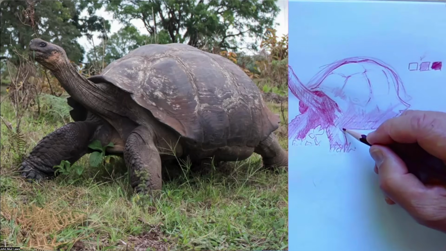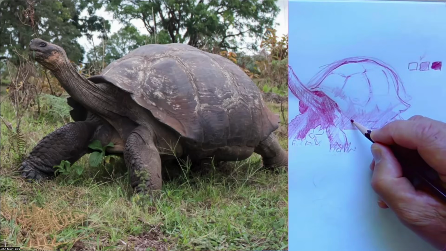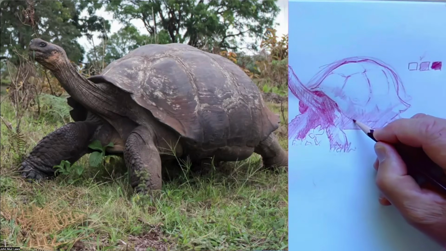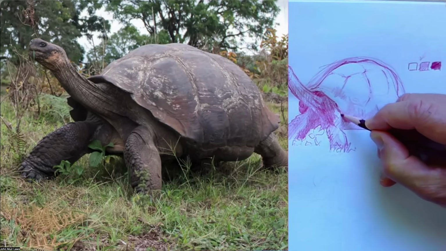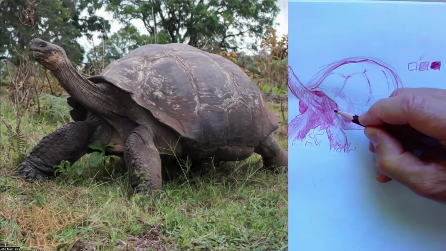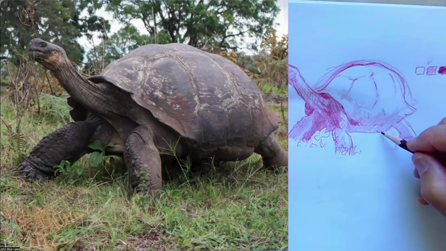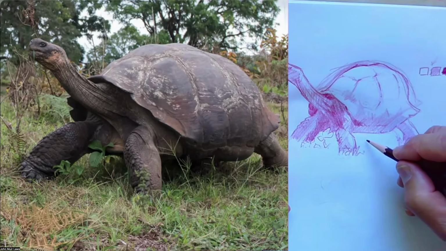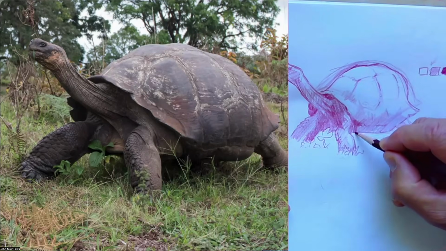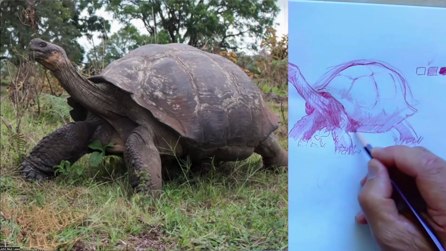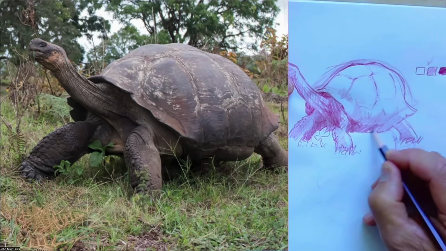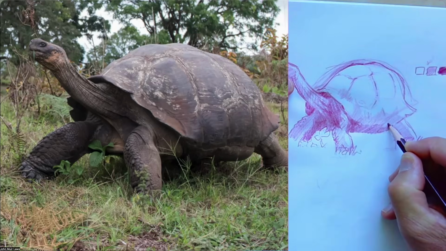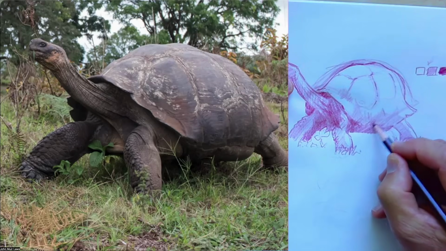And then on the back of the leg here, what is the top edge going to be? It's going to come in here. So I've got dark that comes down in here. I have dark all across the bottom here. I have dark along this part.